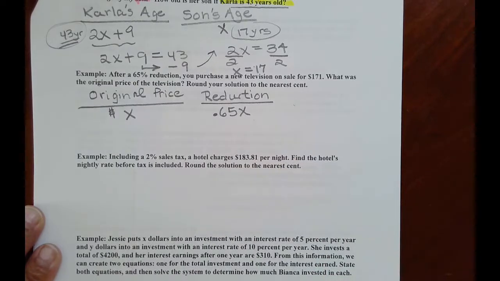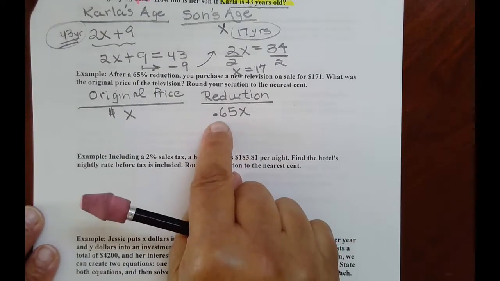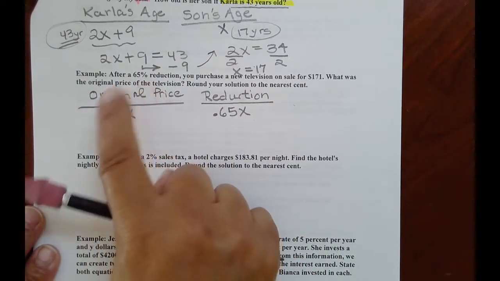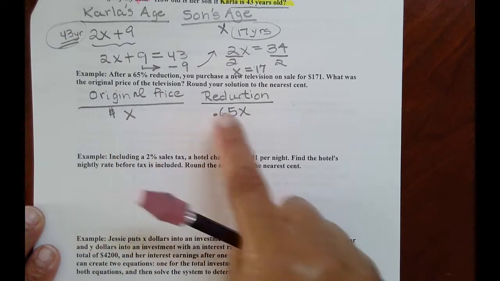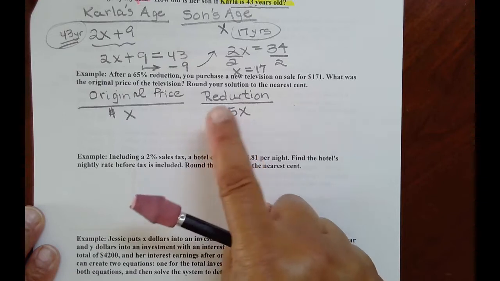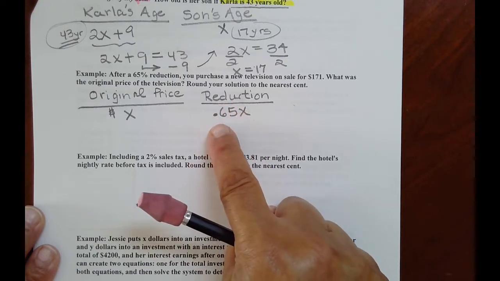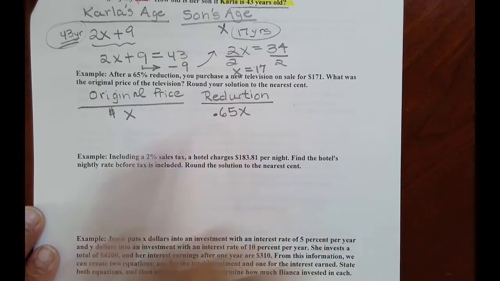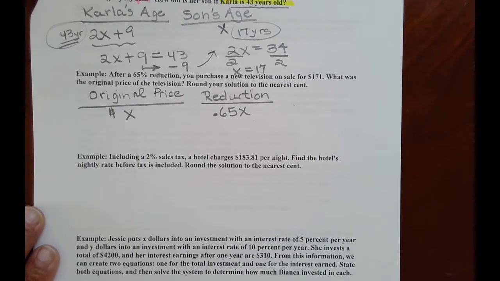That's how you represent multiplication. So you are going to reduce the original price of this TV by this much. This represents a 65% reduction when you take the original price and multiply it by 65%. You must use percents as decimals in your word problems. Whether they be banking problems, no matter what, you need to change the percents to decimal forms.